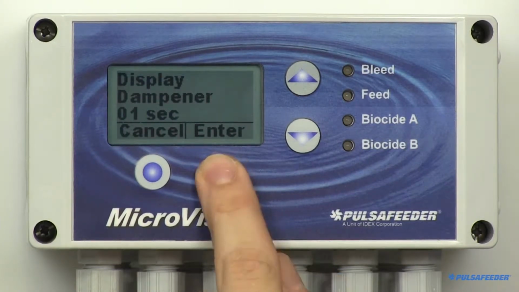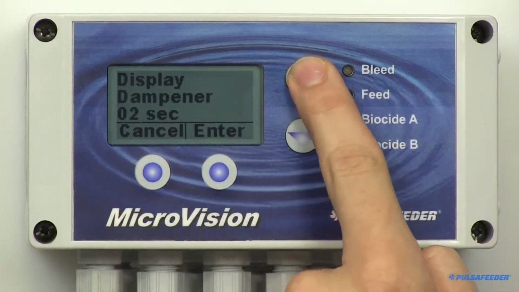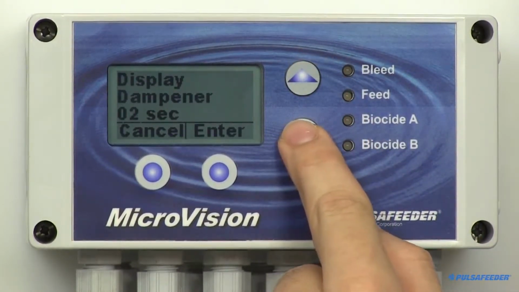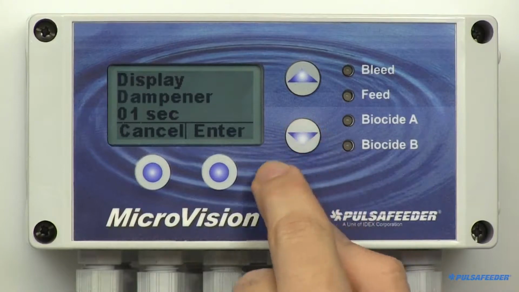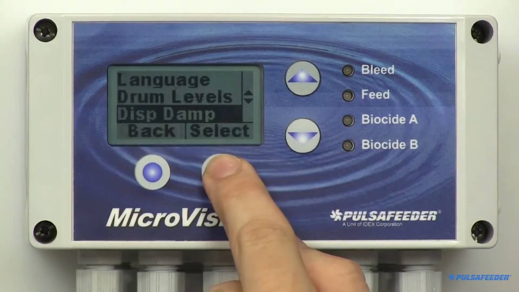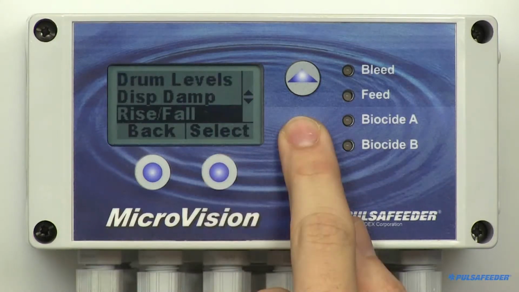You can increase the number of seconds using the arrow buttons. The controller takes a conductivity reading every second, and this value causes the controller to average the readings, hence slowing down the control functions. The MicroVision is normally installed on cooling towers that use a rising set point.